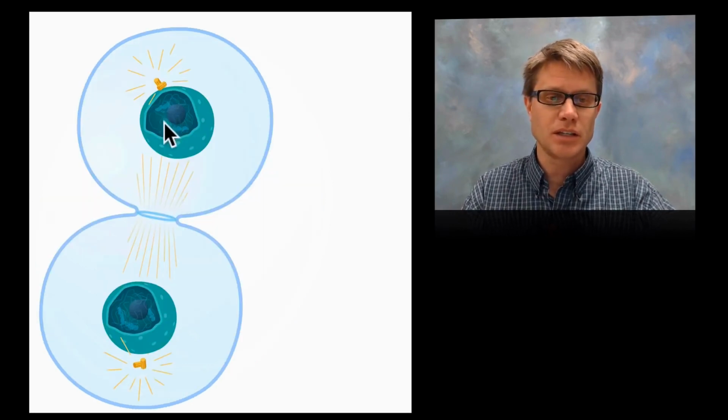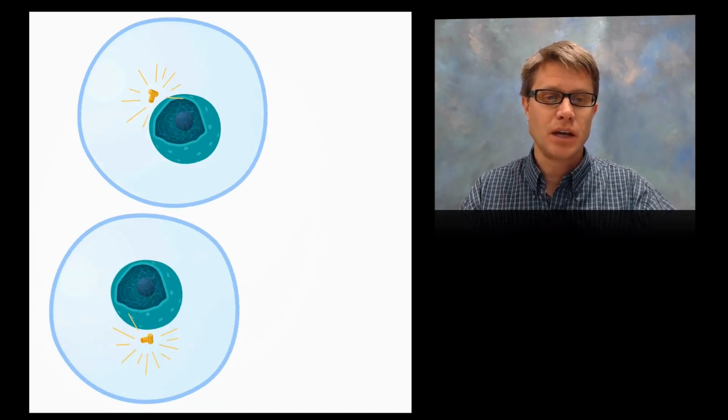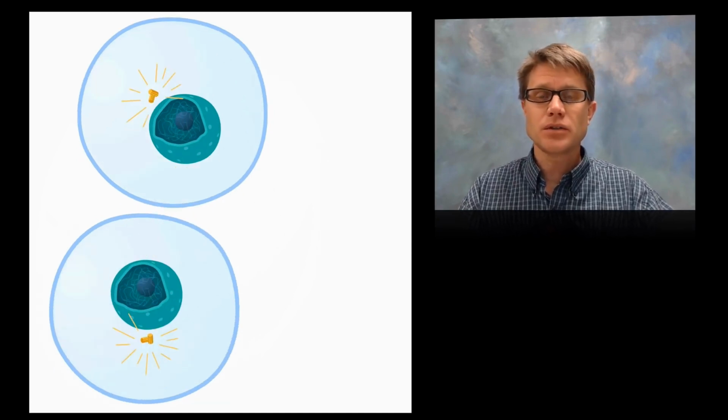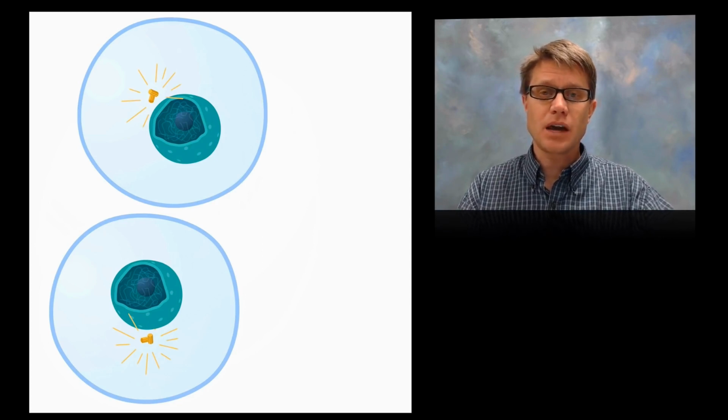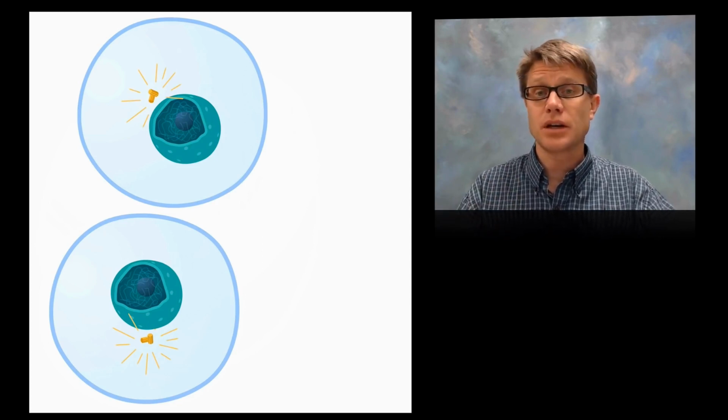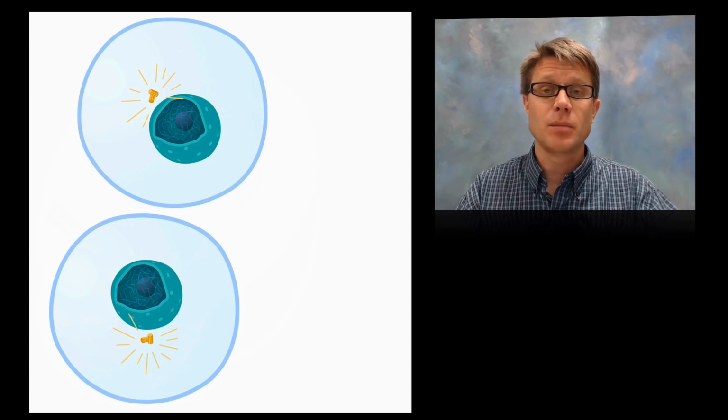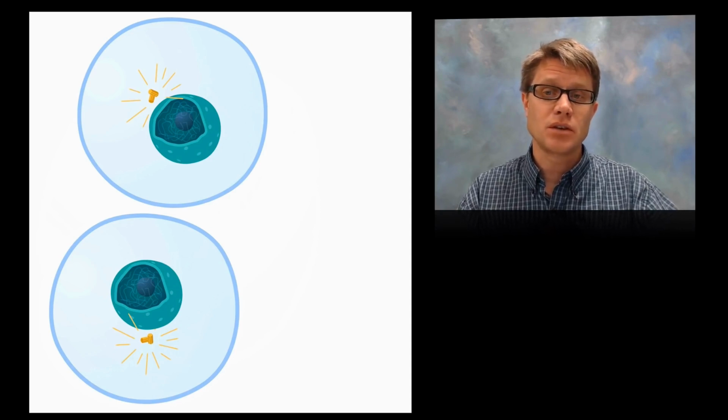You can see that they were condensed, but now they're starting to loosen up again, and now we've just got loose DNA. And so those are the big things that are going on. And so now let's go through the whole phases. We're going to add names to it and then just kind of talk about the most important things that occur in each of those different phases.